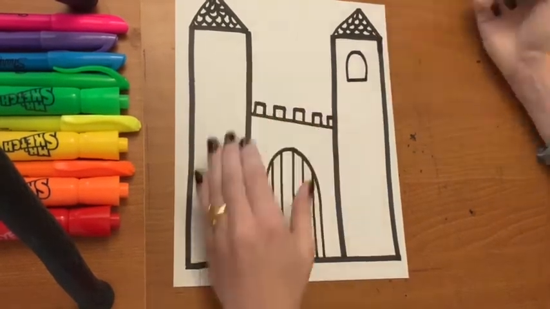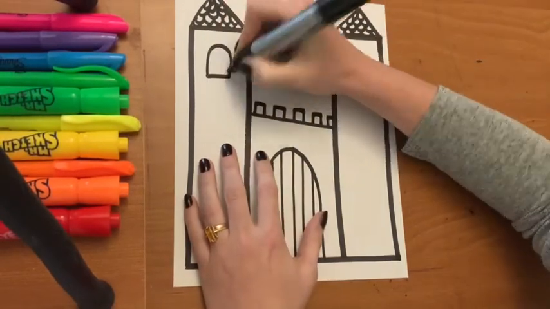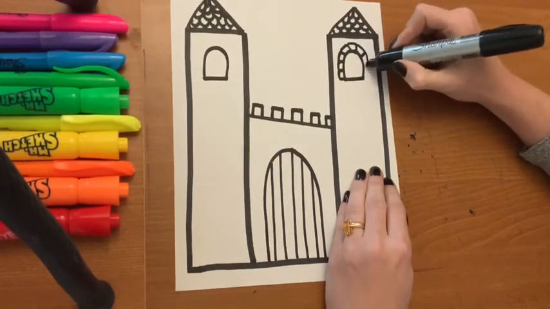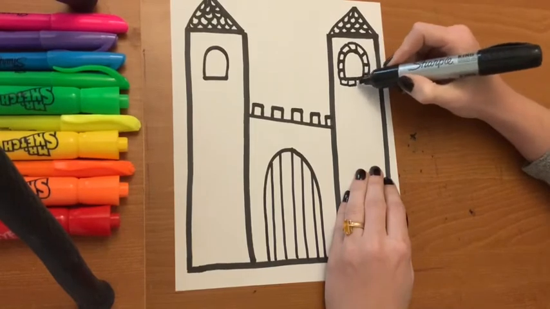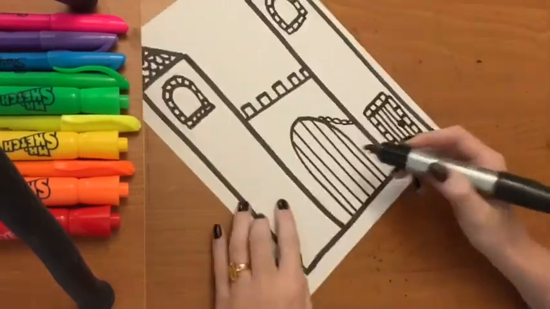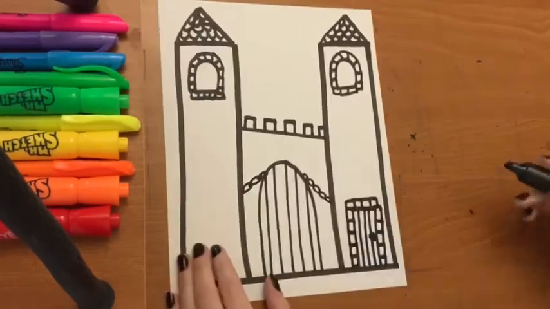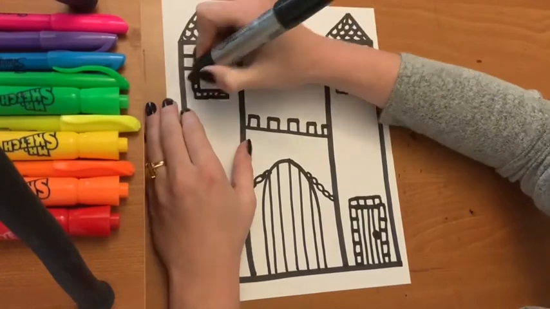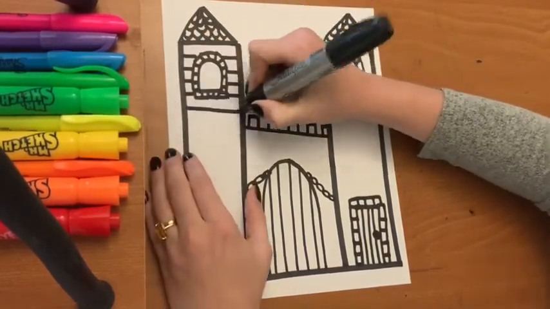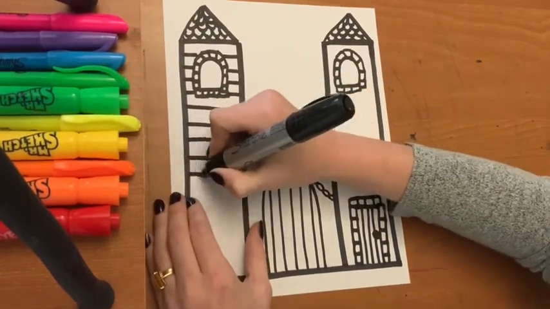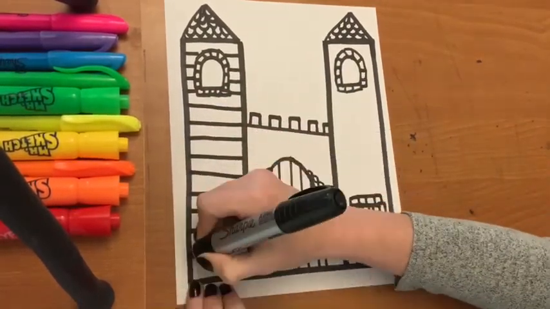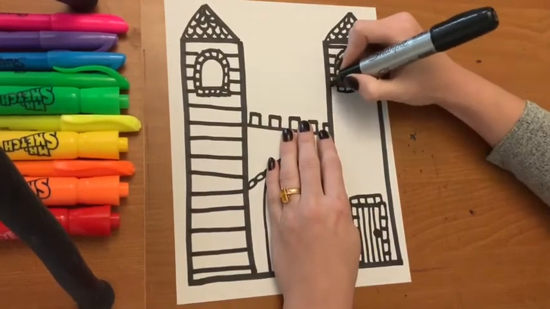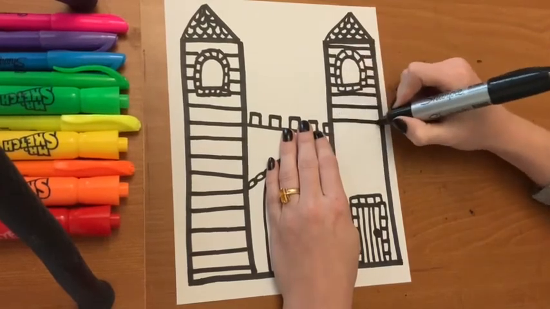You can use all different types of shapes for windows. You could even add bricks around your windows and doors like this. You can add a chain with a bunch of little circles for the big drawbridge of your castle. And then you could even add polka dots or stripes or extra decorations that you want on your castle. I'm just gonna put some horizontal side-to-side lines on my towers to decorate those.